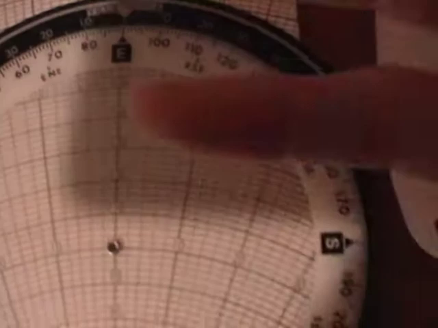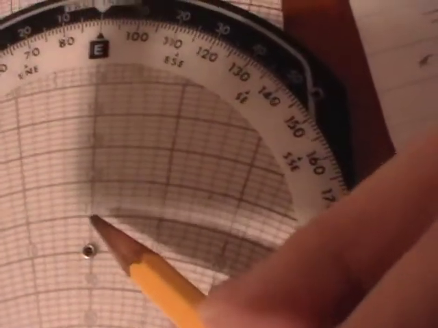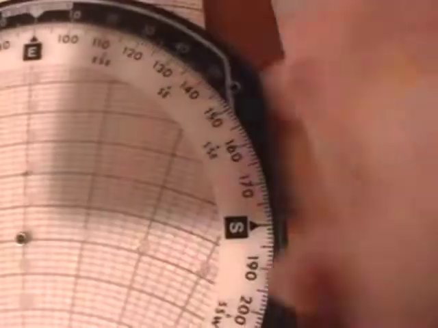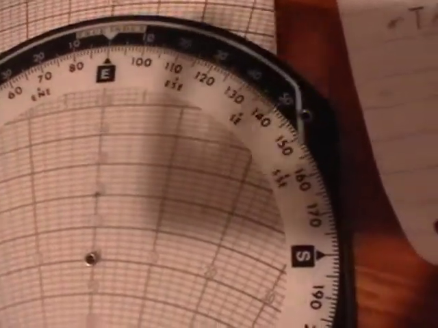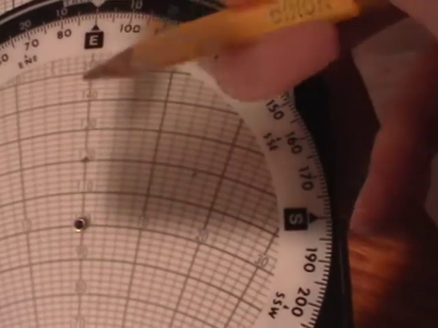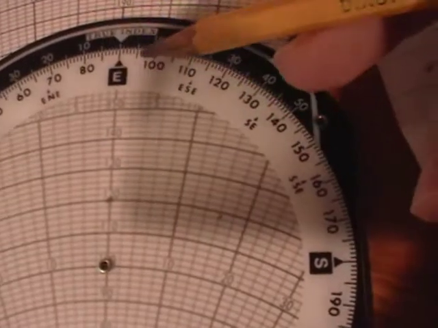I'm trying to hold the camera and do this at the same time. Alright, so there we go. So I just centered it, it doesn't really matter where. And just mark up the velocity. So this is 0. First big black line, that's 10 knots. There's 20 knots right there. So just put a light dot there. And again, this has to be under the actual direction that the wind is coming from. So it does matter where this is pointed to.